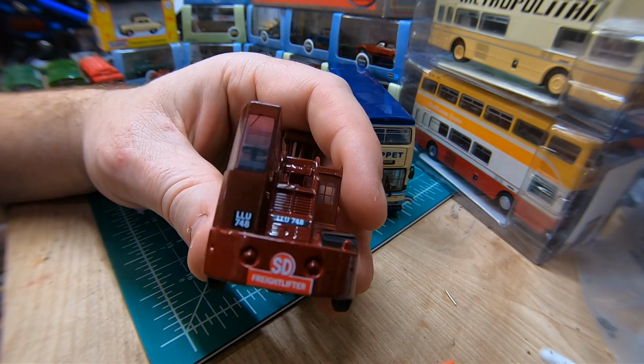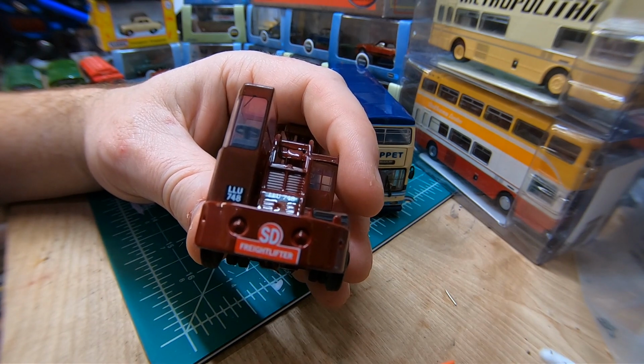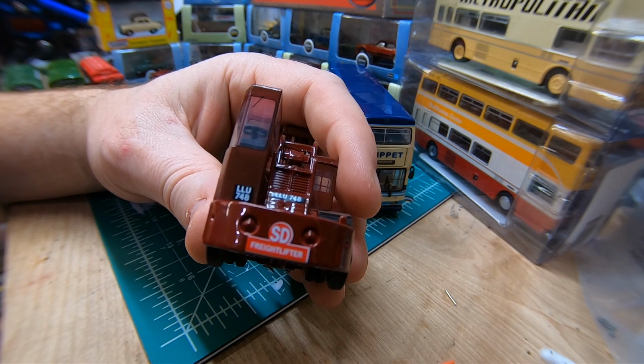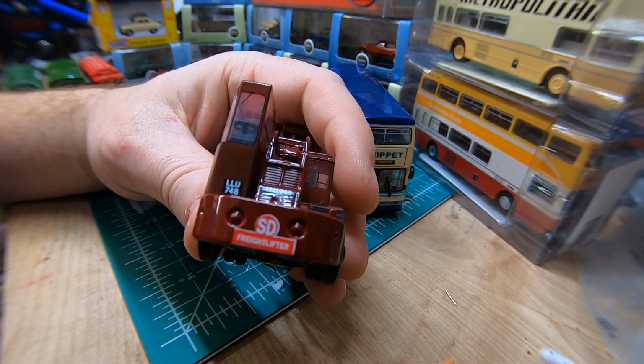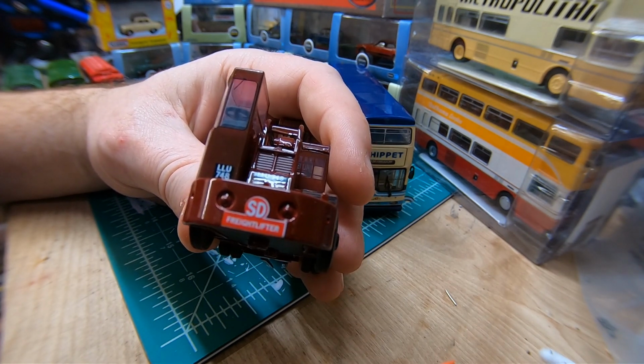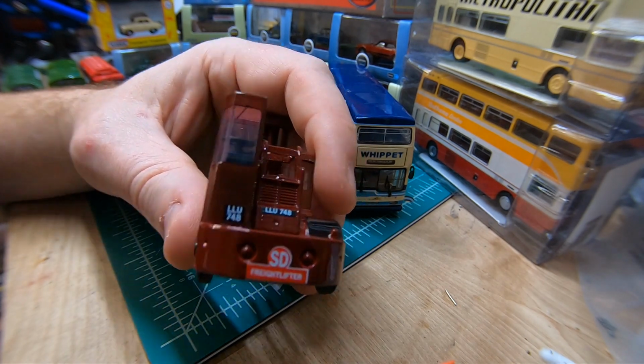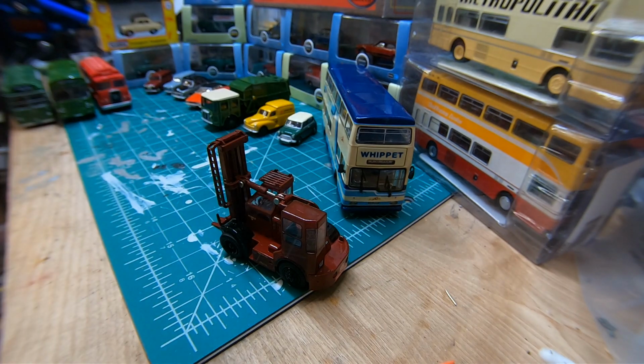If you look at the license plate on the back here, it says LLU 748. So we know it's got 3 letters, 3 numbers, and this one's the SD freight lifter. So it's going to be somewhere from December 1962 or earlier, up to the mid 1930s.